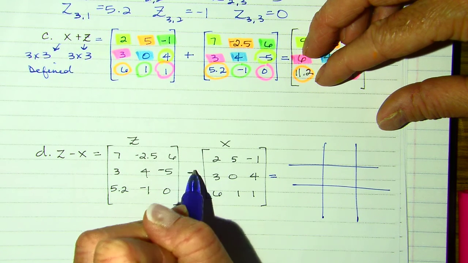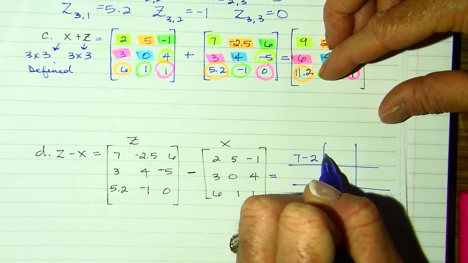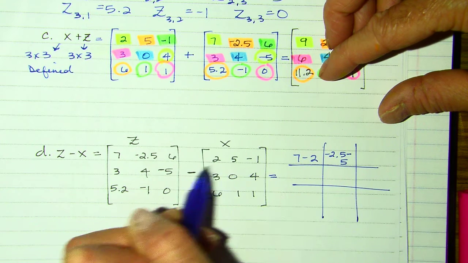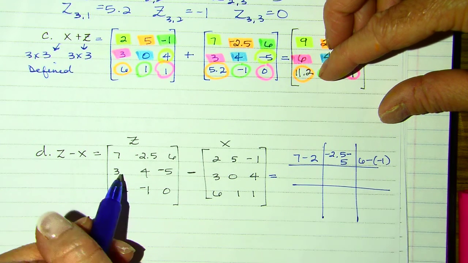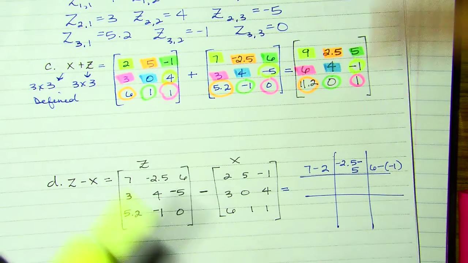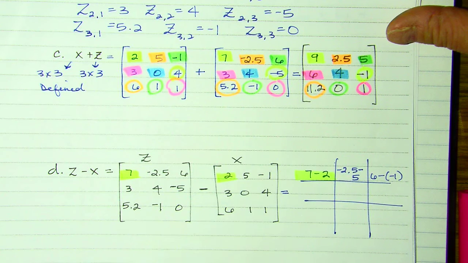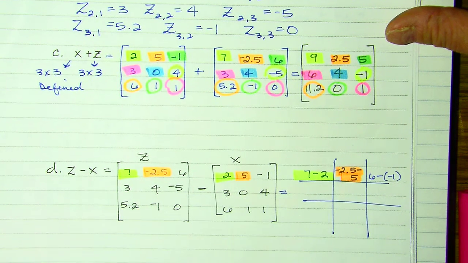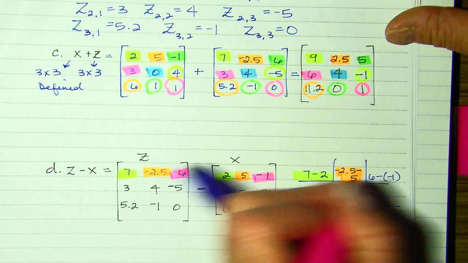So 7 minus 2 would go here. Negative 2.5 minus 5. 6 minus negative 1. So these should match. So I did 7 minus 2, that went here. I did negative 2.5 minus 5, that went here. I'll simplify it in a second. 6 minus negative 1, that went here.